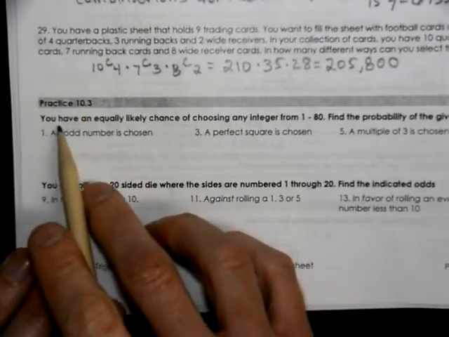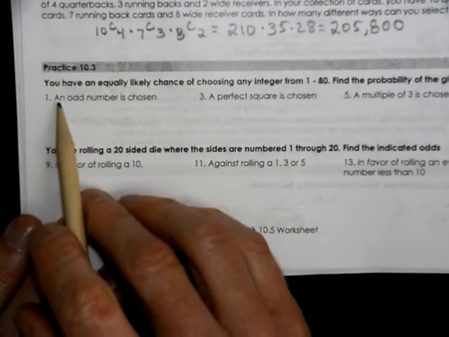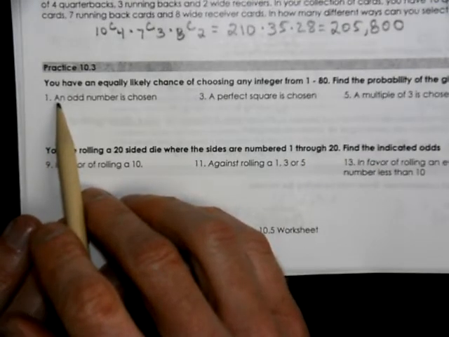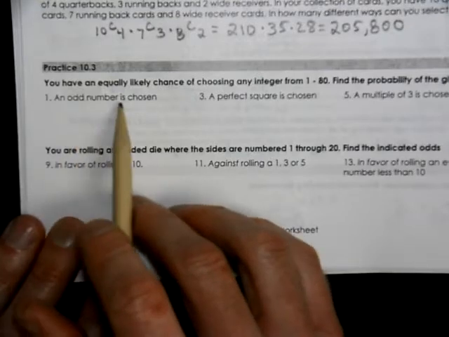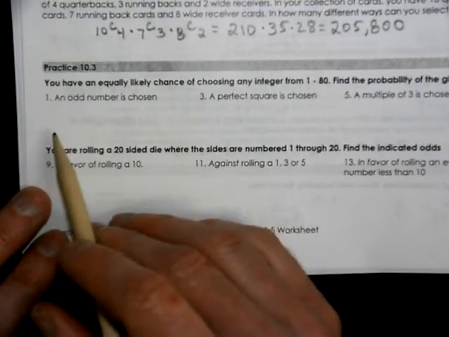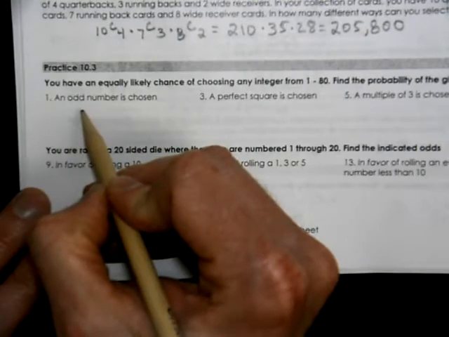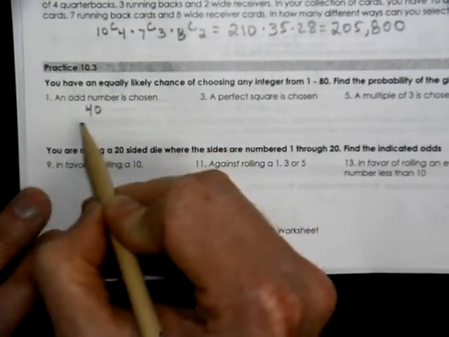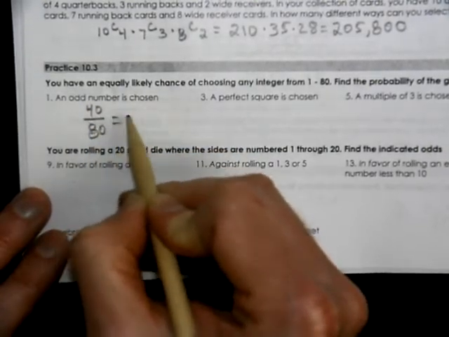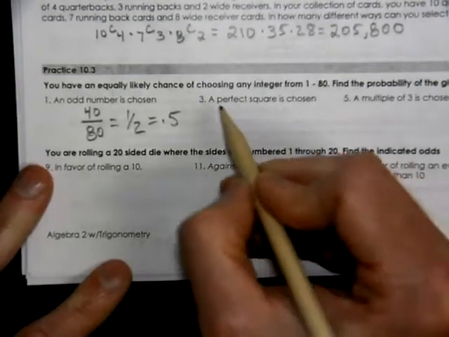For 10.3, you have an equally likely chance of choosing any integer from 1 to 180. Find the probability that the number is odd that's going to be chosen. So odd is going to be half the numbers, from 1 up to any even number, which is up to 80. It's going to be half the numbers. So there are 40 possible numbers that are odd. Out of 80 possible numbers, it's a 50% chance. We call that 0.5.